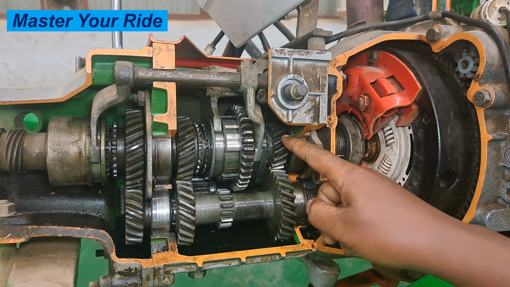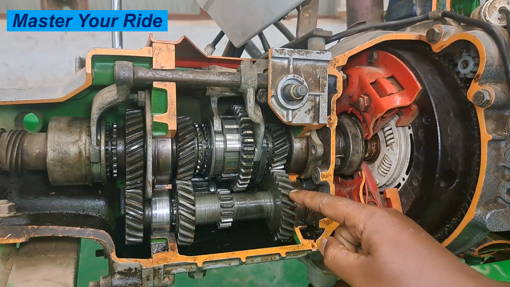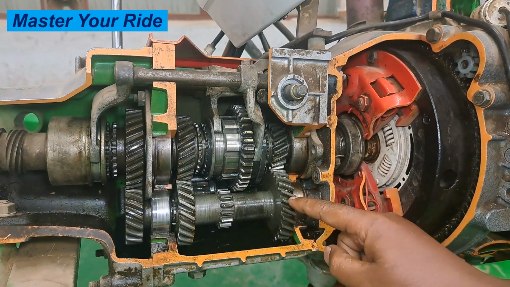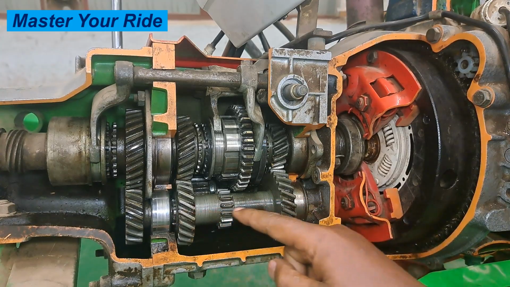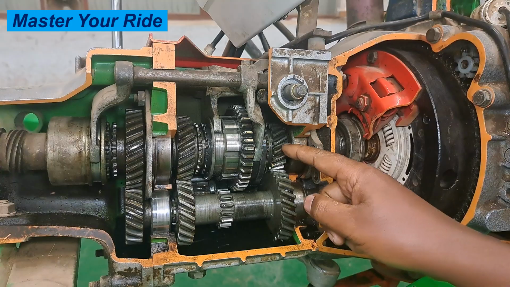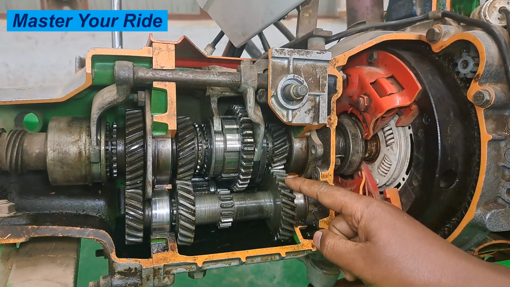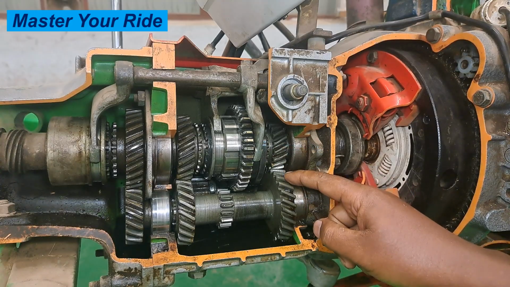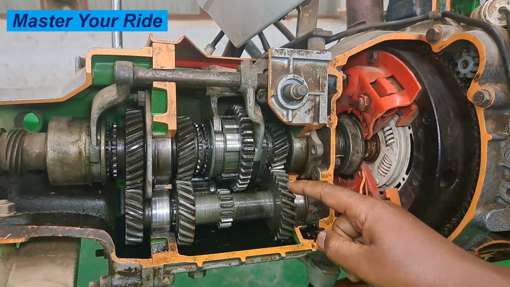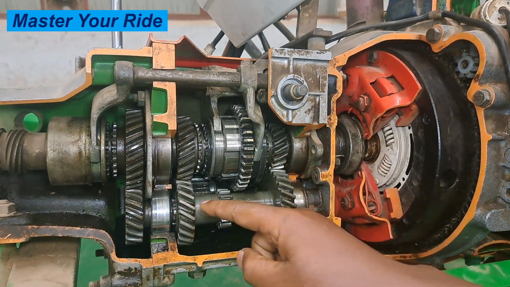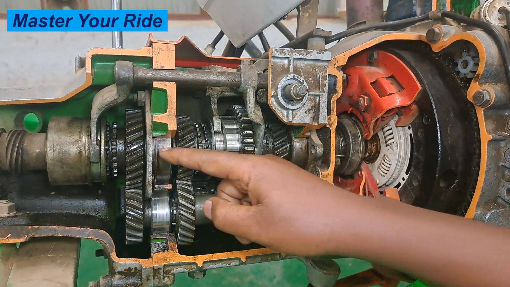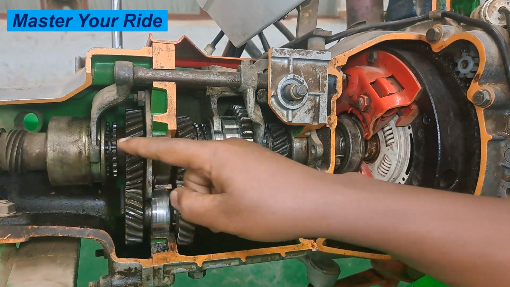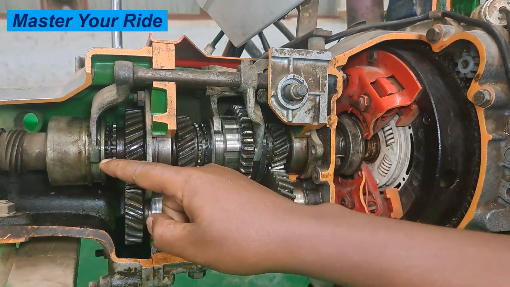The input shaft on this particular transmission is in constant connection to the counter shaft. This is a counter shaft with multiple counter gears. The counter shaft is rotating in the opposite direction to the input shaft, because this is a gear connection. So this is the counter shaft. There is another shaft that is taking power out from the transmission. We call it the output shaft.